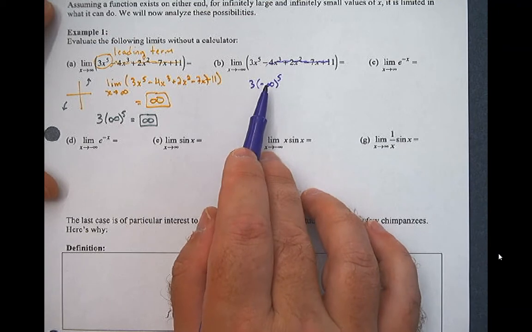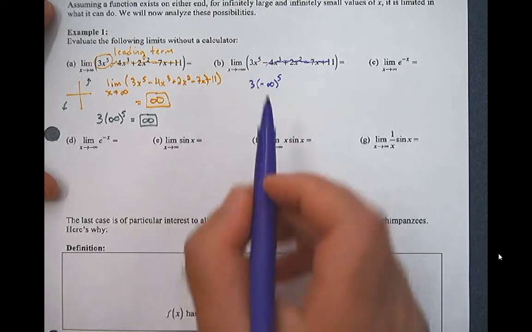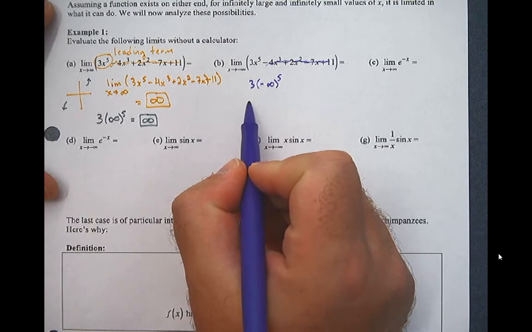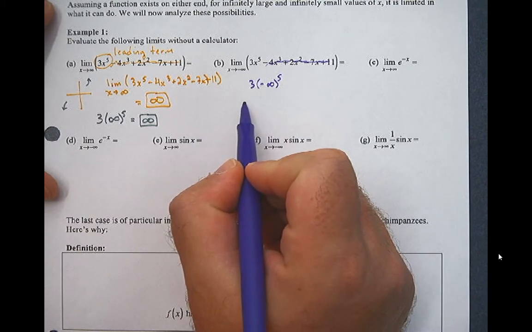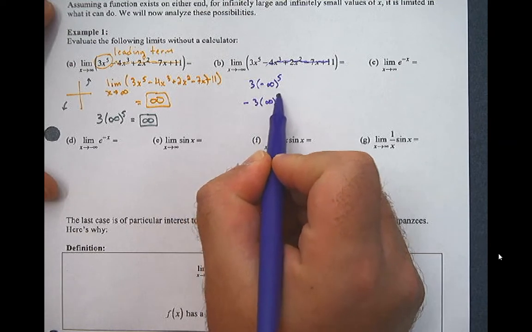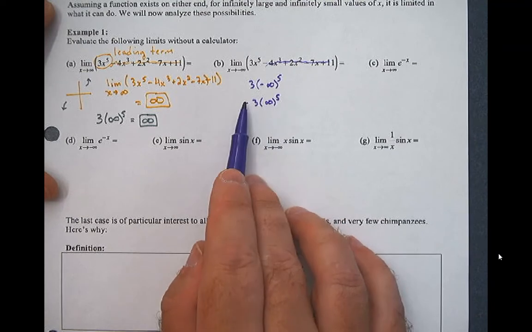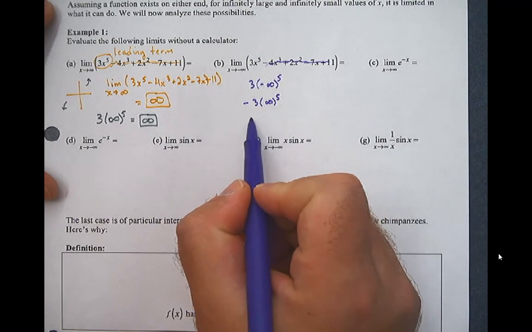The way I've been writing it, I've been saying negative infinity to the fifth. A negative to the fifth is still negative. So what I do is I bump out the negative like that, and then I think through it. Infinity to the fifth is infinity, times a -3 would be negative infinity.